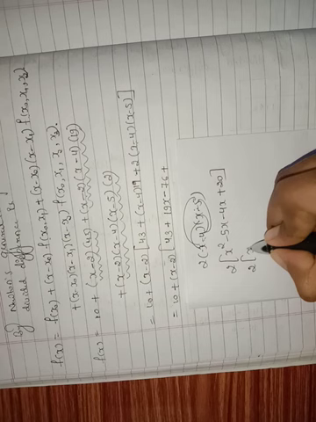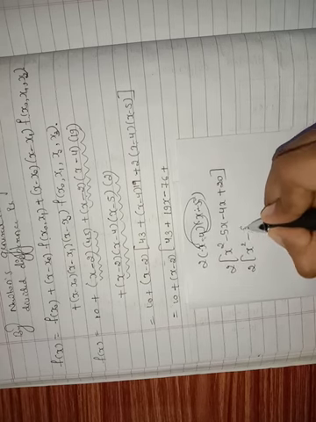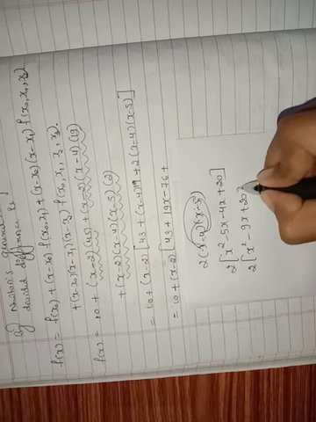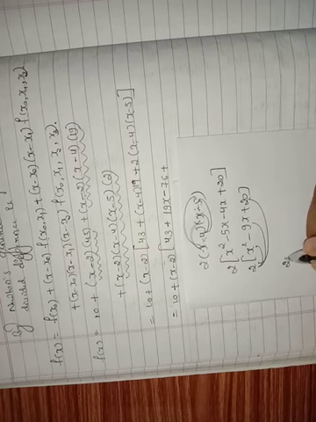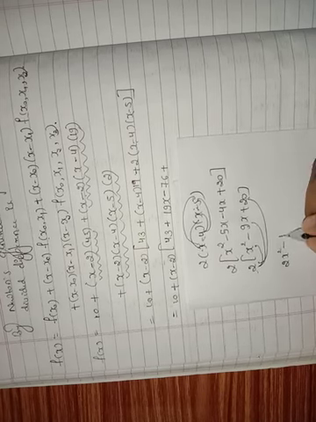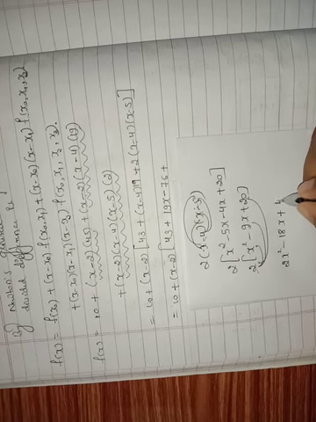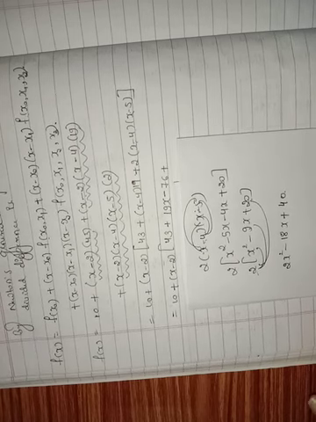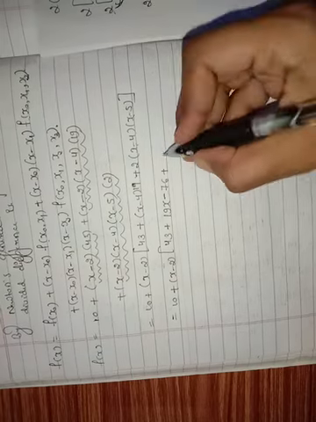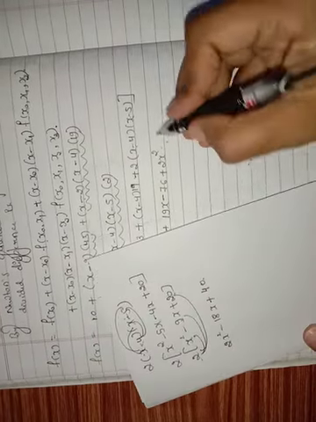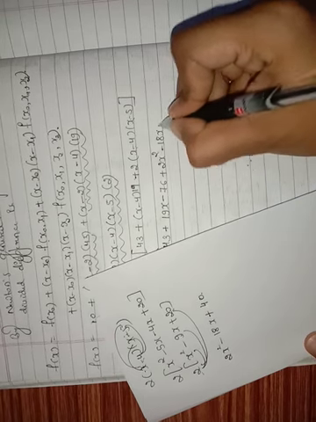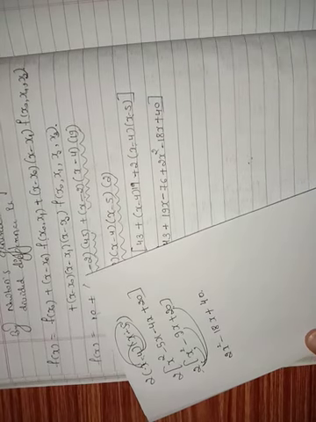Then 2 into x square minus 5x minus 4x is minus 9x plus 20. Then multiply 2 to these 3 terms: 2x square minus 18x plus 40. Okay, substitute here directly.